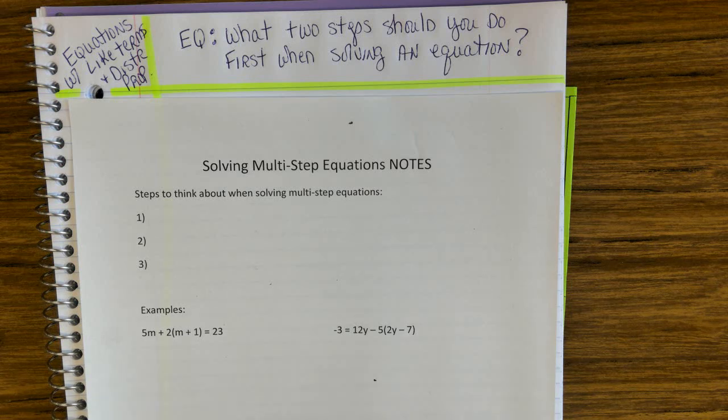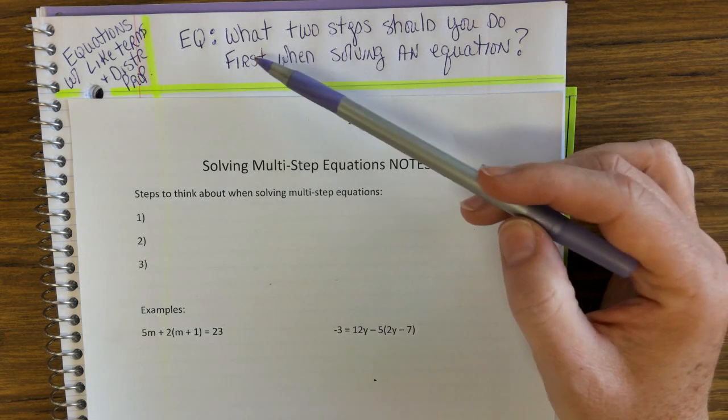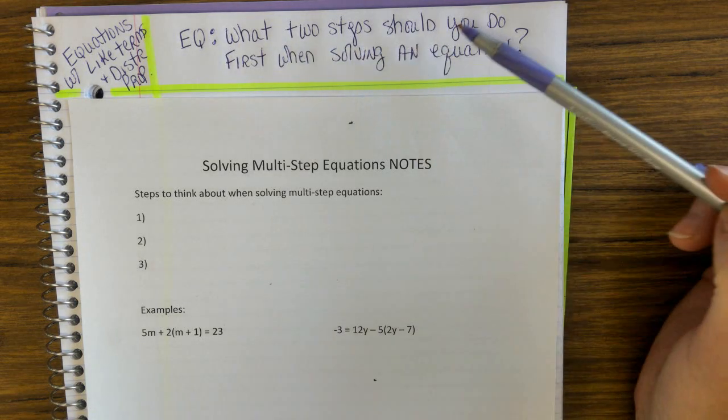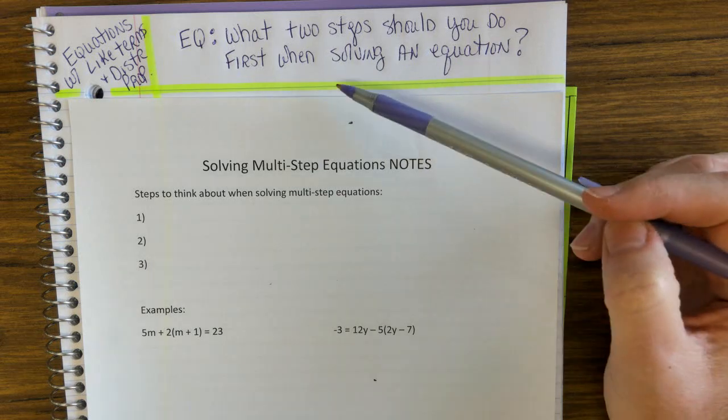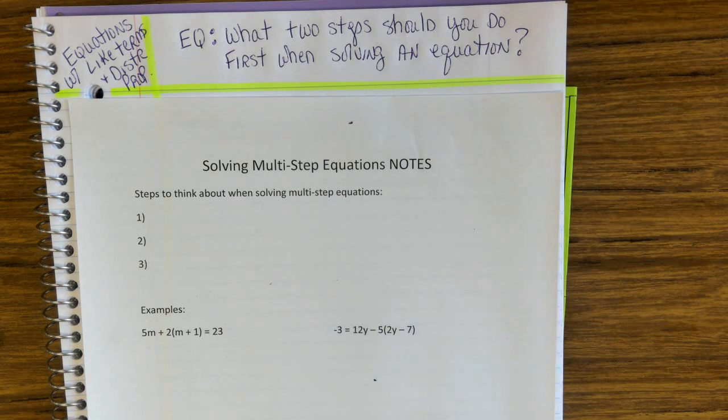Today we're going to begin solving multi-step equations. We're going to specifically focus in this lesson on equations with like terms and the distributive property. Your essential question is, what two steps should you do first when solving an equation? So take a minute, make sure you have your essential question written down, and then let's begin with our notes.